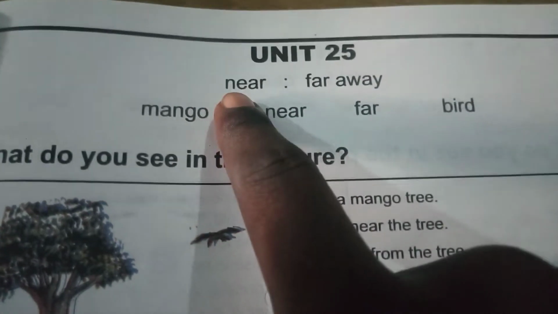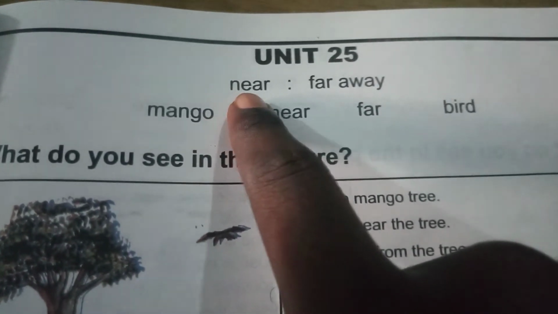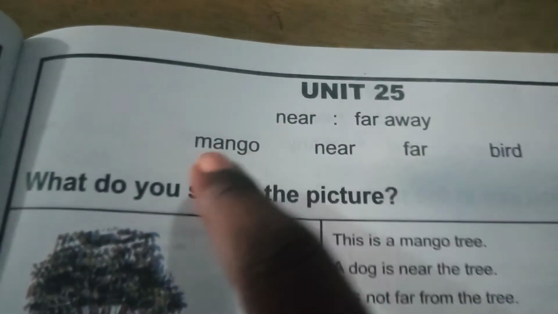Unit 25. The keywords: near, far away. Mango, near, far, bird.